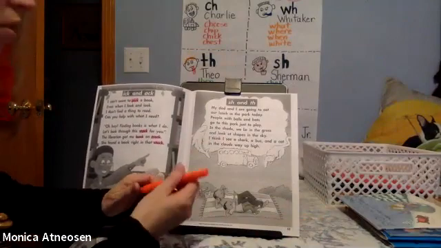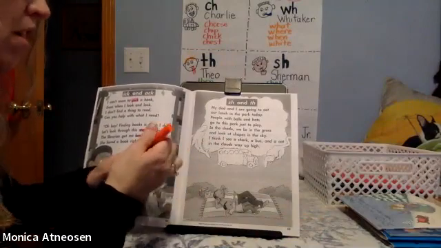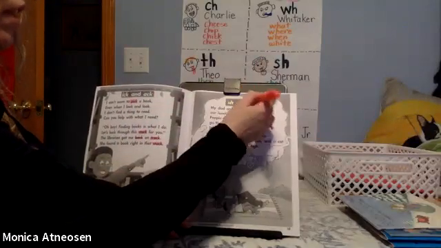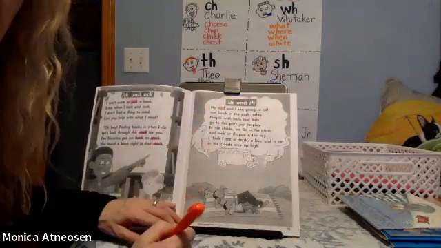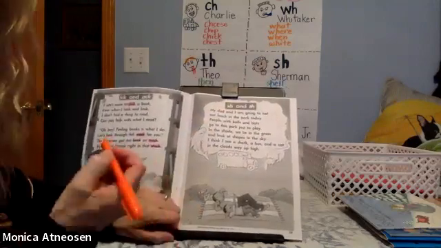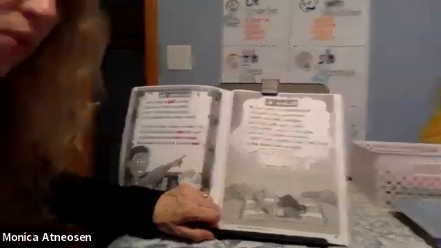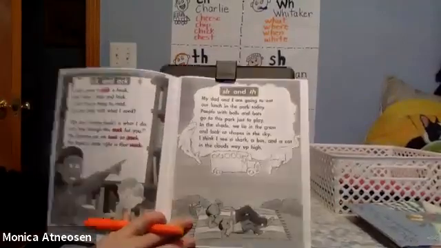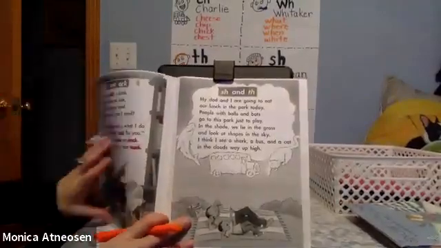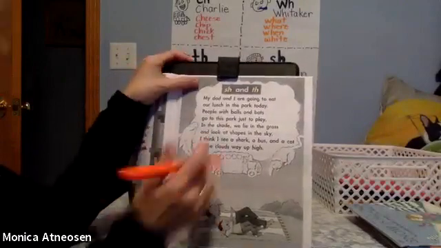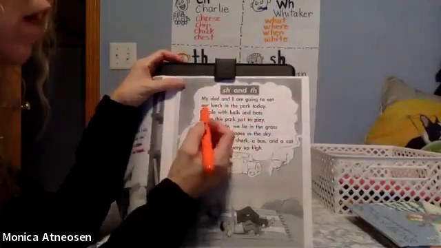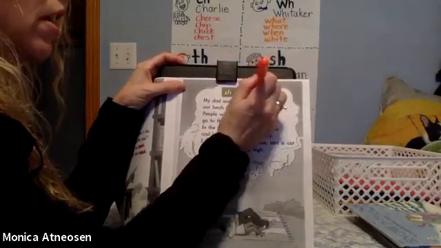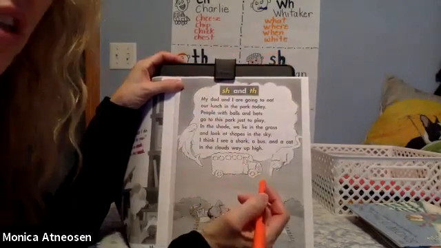When we are looking here today, we are working this week on SH and TH. So you're going to need your highlighter, and you're going to be highlighting any words that you find. It's also good to read as much as you possibly can from this. It says, my dad and I are going to eat our lunch in the park today. Remember, we're looking for SH and TH. I can highlight those at the top to help you remember.